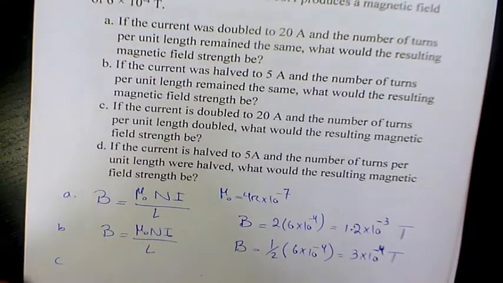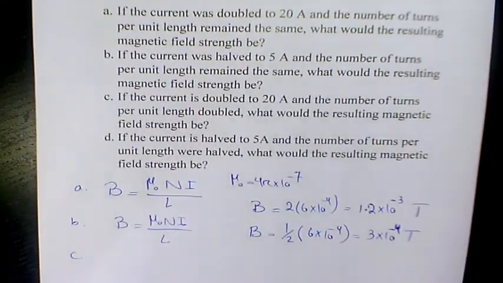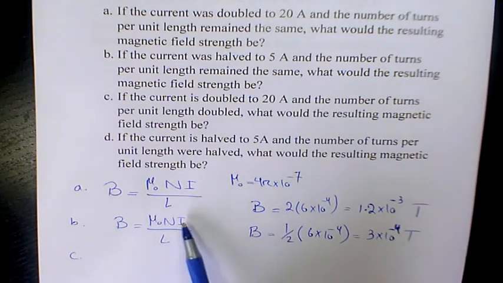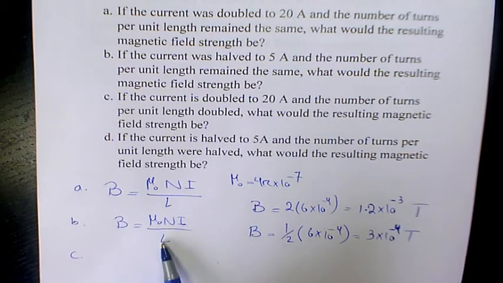C. If the current is doubled to 20 amps and the number of turns per unit length doubles, what would the resulting magnetic field strength be? So in this case, I becomes double, from 10 becomes 20, and also the number of turns per length is going to be doubled as well.